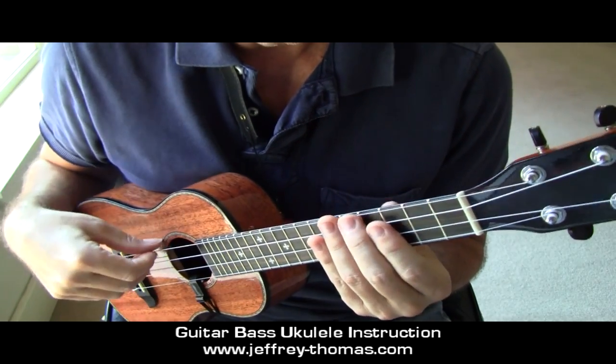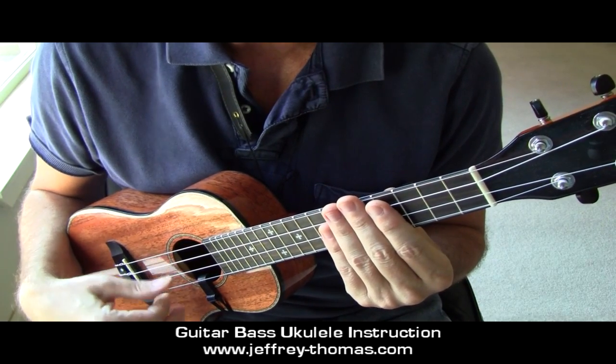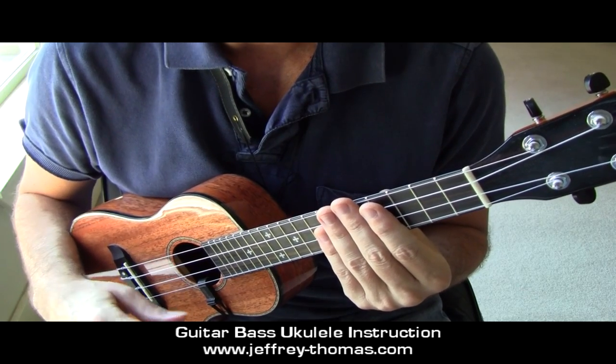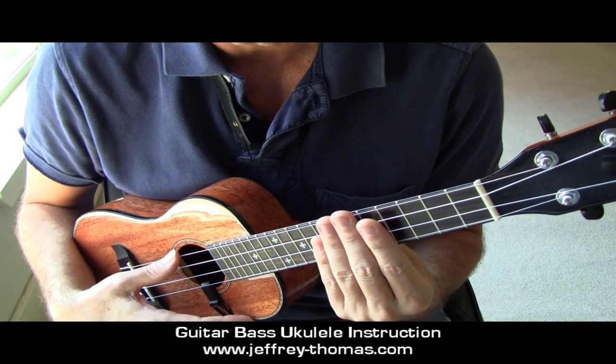Okay, so you can practice this a couple different ways. I'm using fingerstyle on the uke. Some people are going to be using a pick, right? So either way, the most important thing of this lesson is the placement of the notes, right?